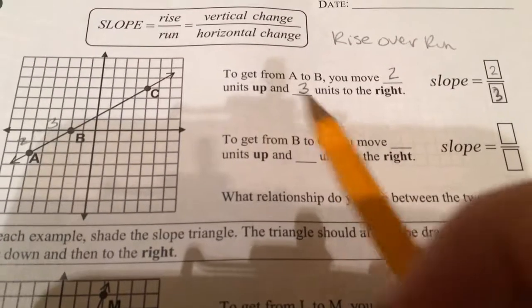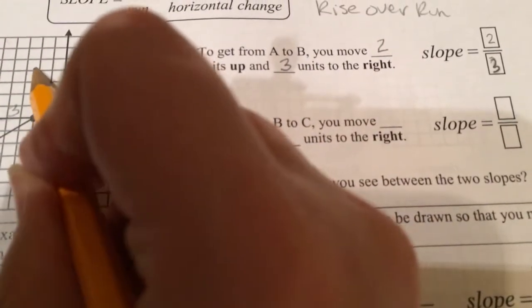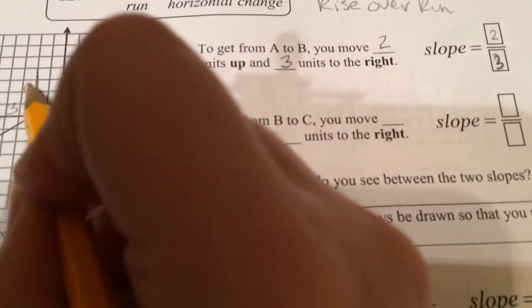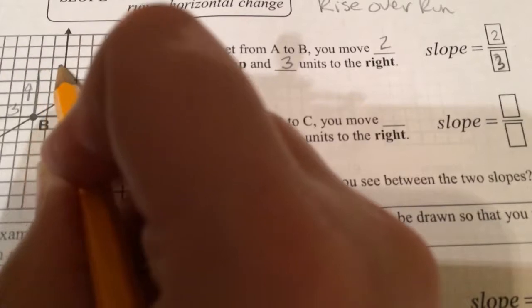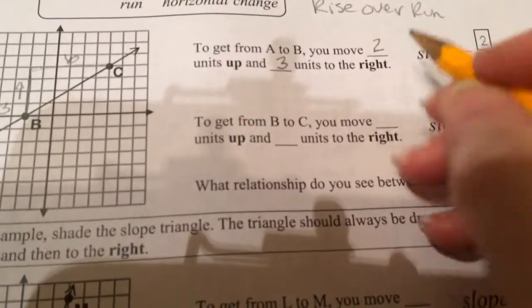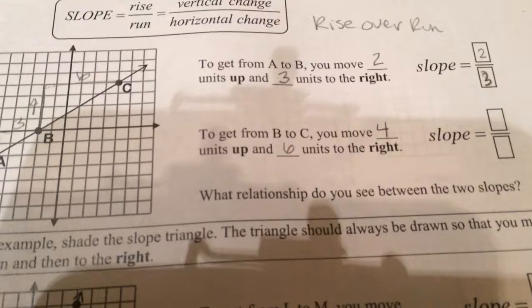To get from B to C, you go up 1, 2, 3, 4. I went up 4, and over 1, 2, 3, 4, 5, 6. So I went 4 up and 6 to the right.